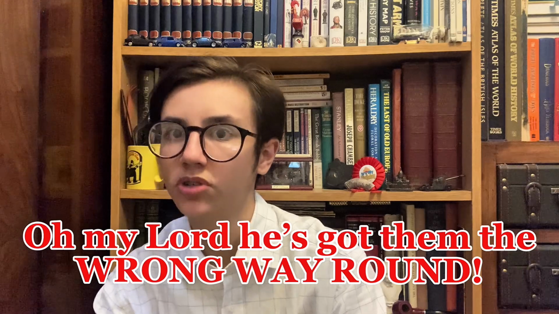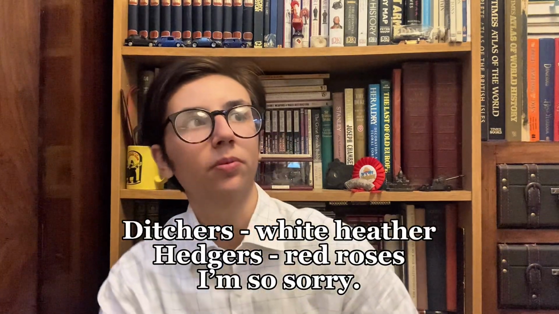Joseph Chamberlain, another friend of the channel, always wore an orchid through his buttonhole, and that was a good way of getting recognised at the time. So it was that the Hedgers wore their white heather, and the Ditchers wore red roses. And so you can imagine the people filing into the two sides of the Lords chamber with the appropriate floral buttonhole and having a thorough set to.